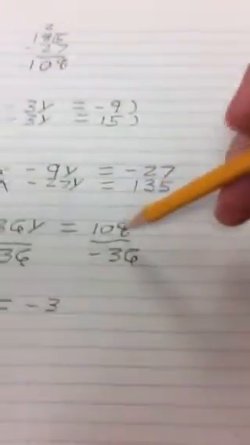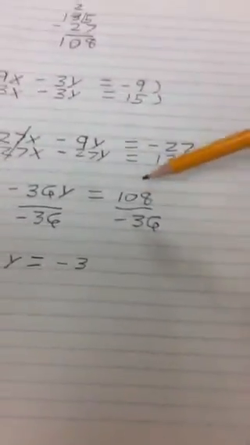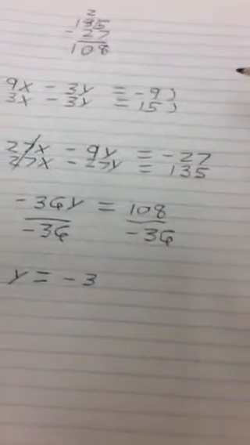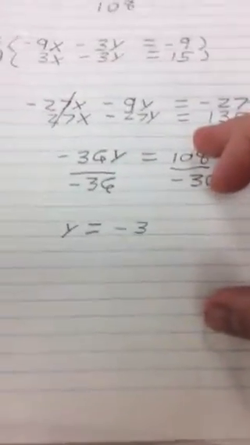Our final step to solve for y is to divide both sides by negative 36, and we get y equals negative 3, because a positive 108 divided by a negative 36 is a negative number, and 36 times 3 is 108. So we have solved for y.